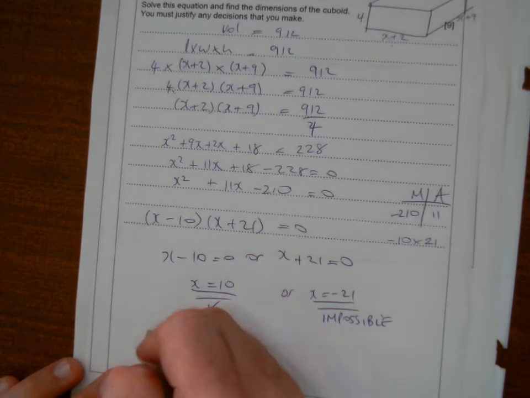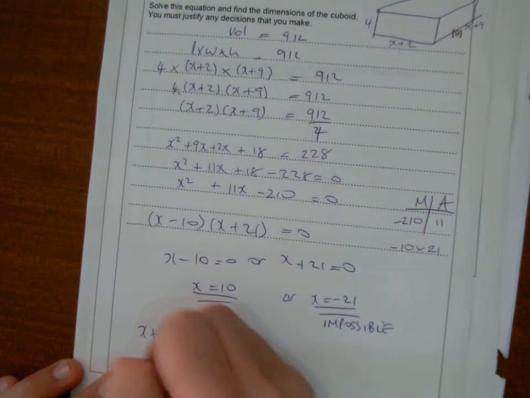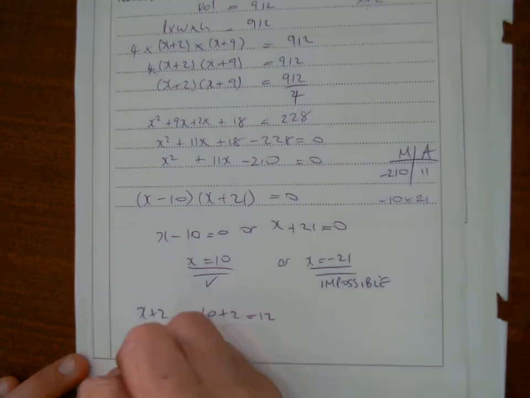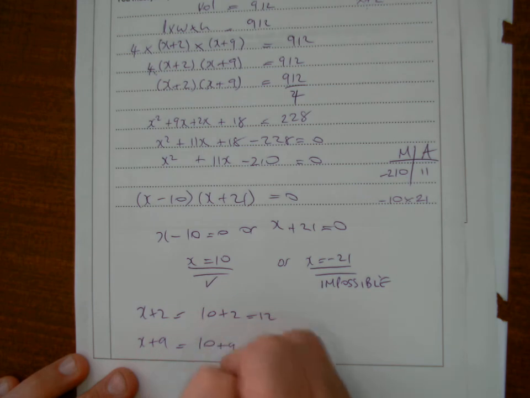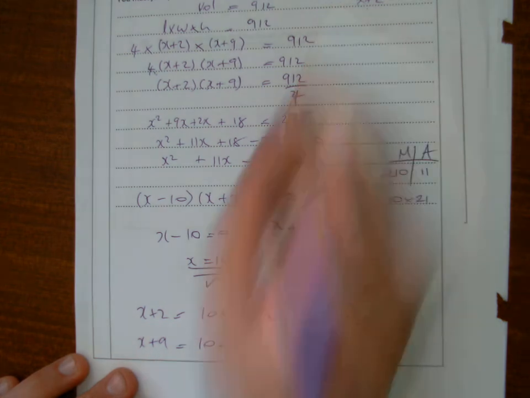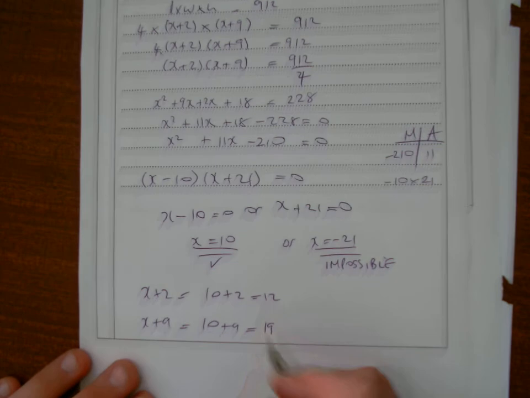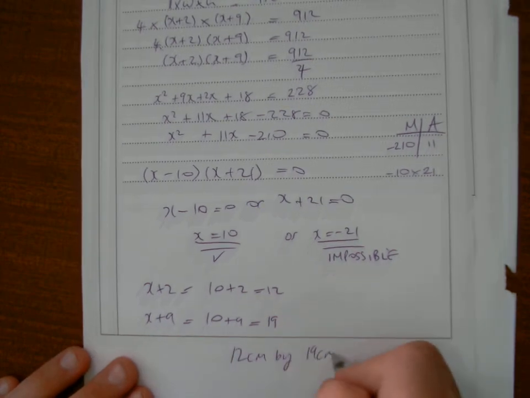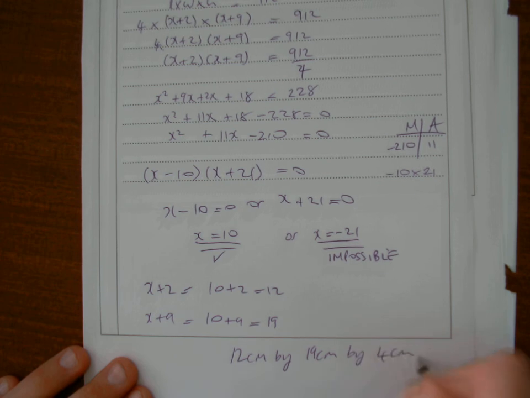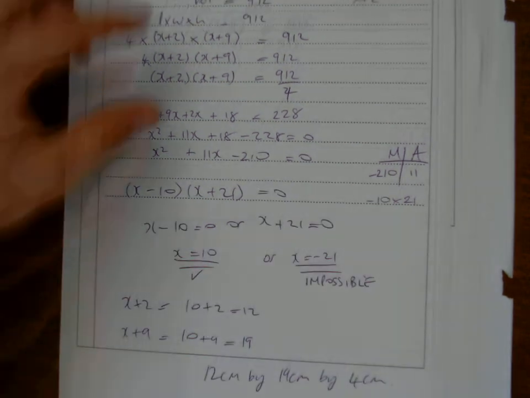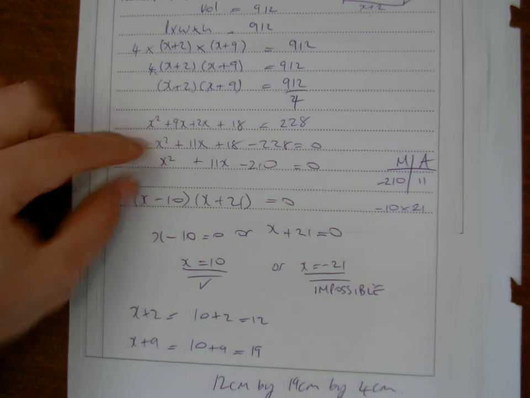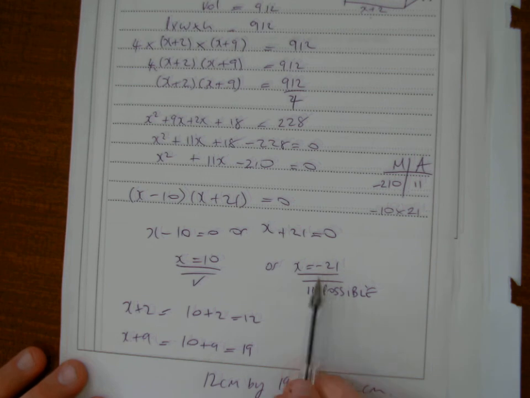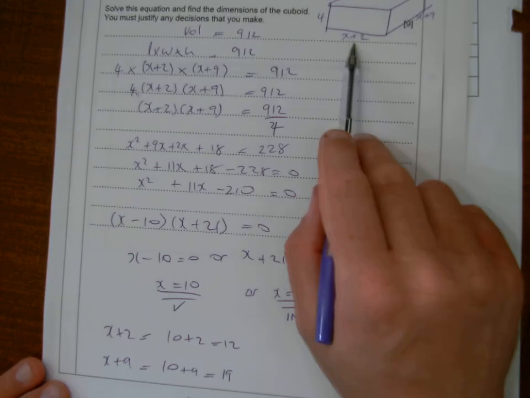This is the answer you take. So x is 10, so your x plus 2 becomes 10 plus 2, which is 12. Your x plus 9 becomes 10 plus 9, which is 19. And then your other dimension is 4. So your three dimensions are 12 centimeters by 19 centimeters by 4 centimeters. As I said, if you get stuck with the first bit, you can still do this bit at the end and justify your choice, realizing that x equals minus 21 can't work, because it would give you a negative length.